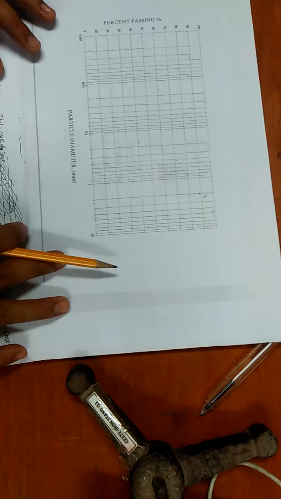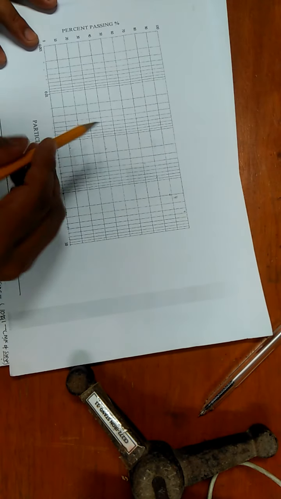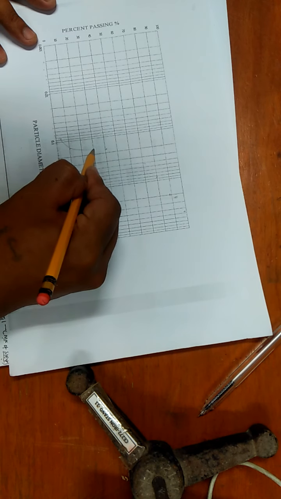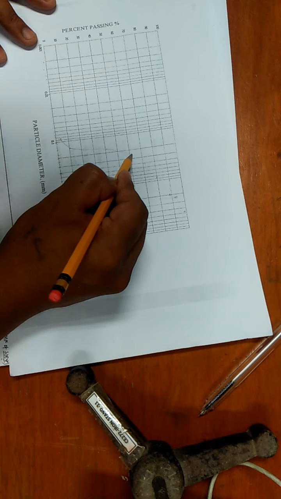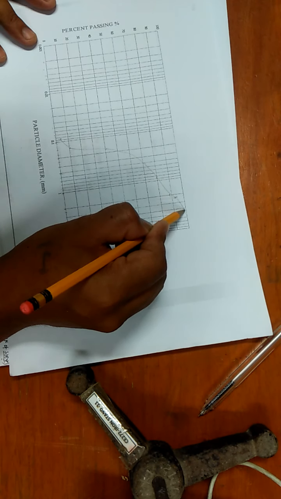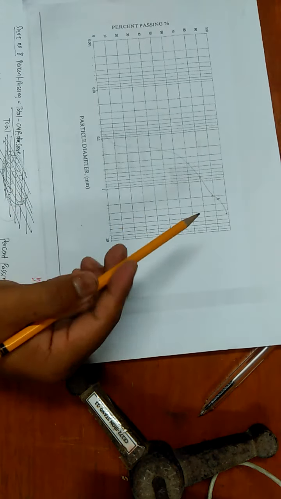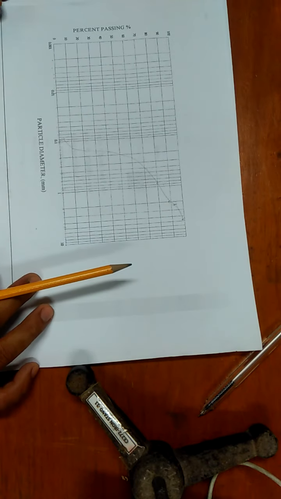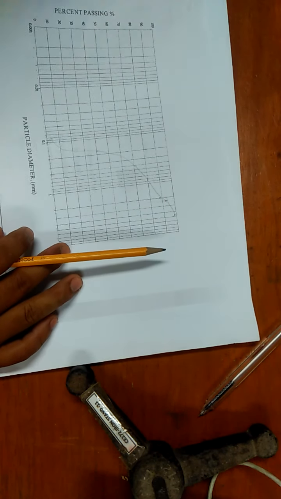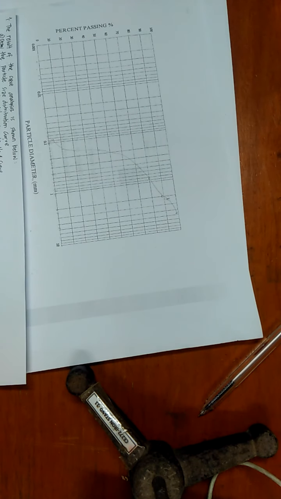And then, we're going now to draw the curve. So, pag-draw lang ng curve dito, pag ganyan. Okay. Yeah. So, this is now the curve of your problem number 1.